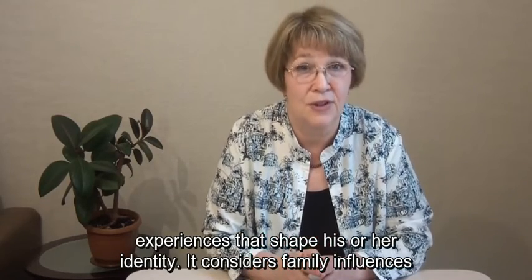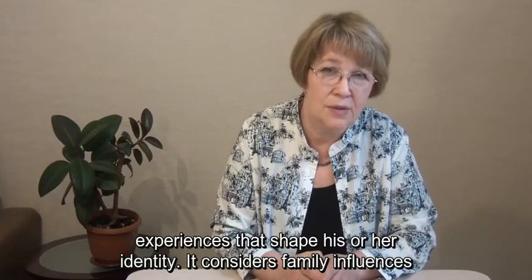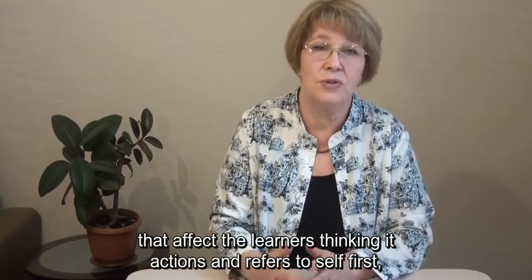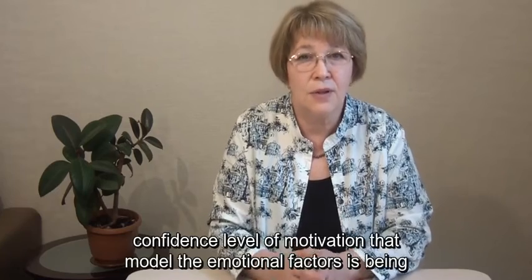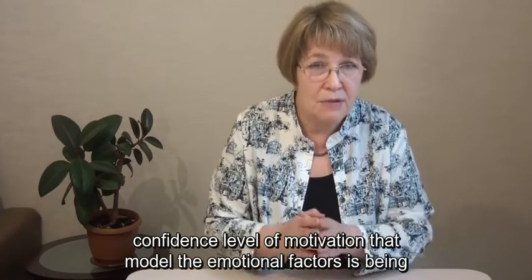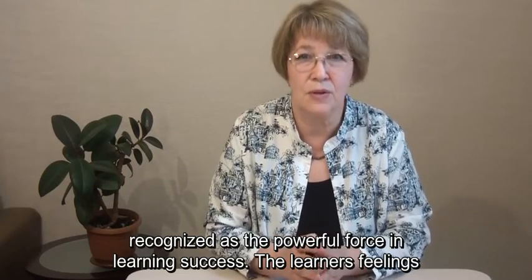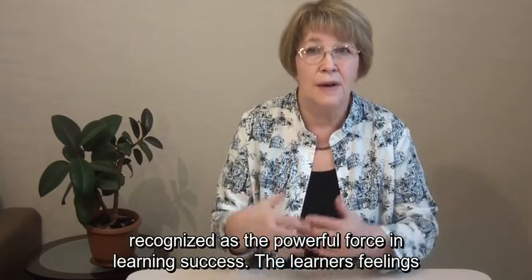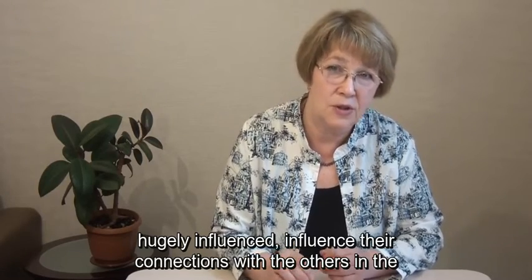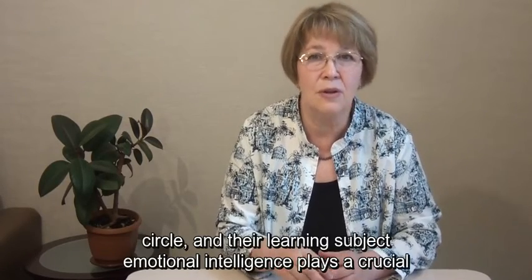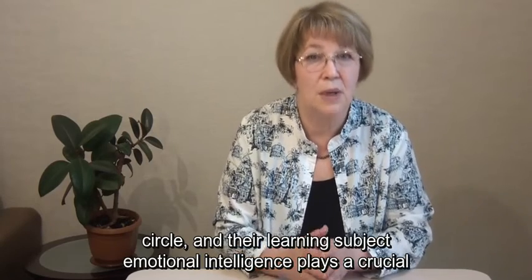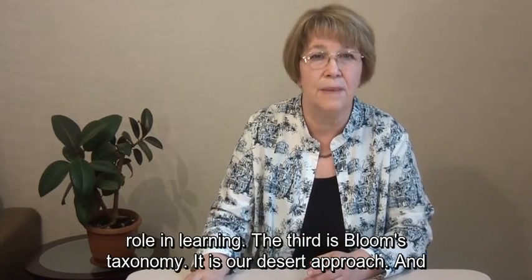The approach relates to the learner's personality and background, and the beliefs, attitudes, interests, and experiences that shape his or her identity. It considers family influences that affect the learner's thinking and actions, and refers to self-worth, confidence level, motivation, and morale. The emotional factor is recognized as a powerful force in learning success. The learner's feelings hugely influence their connections with others in the circle and their learning subject. Emotional intelligence plays a crucial role in learning.